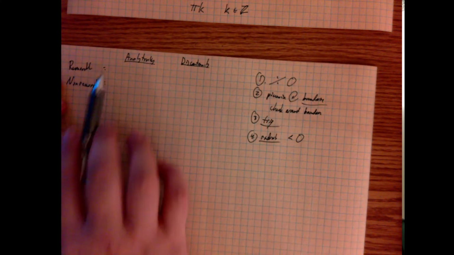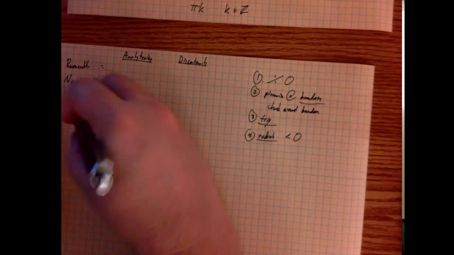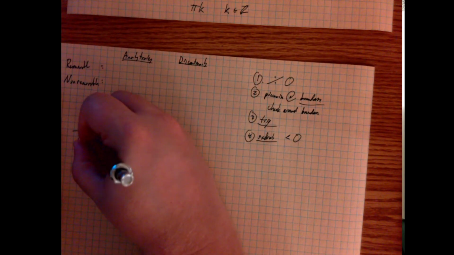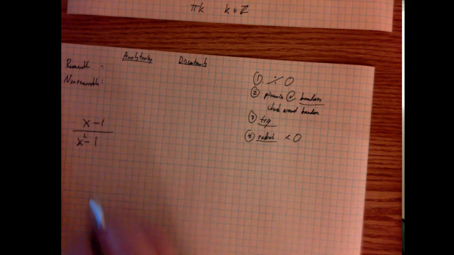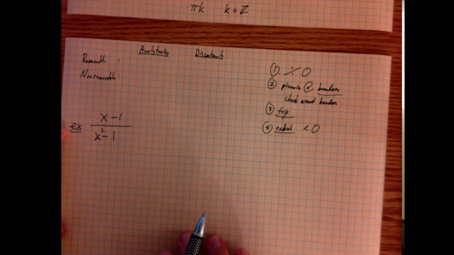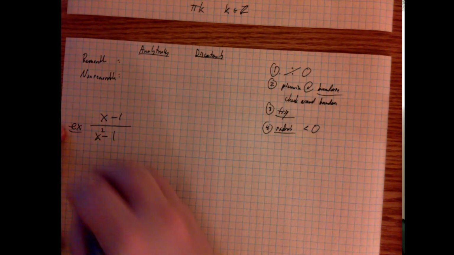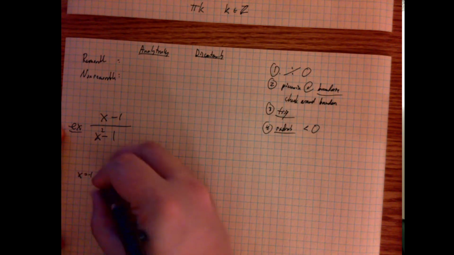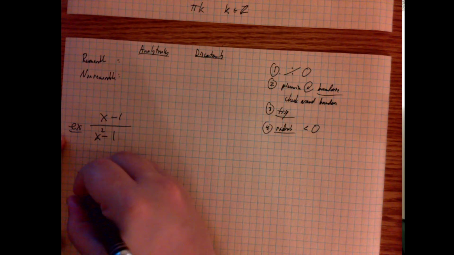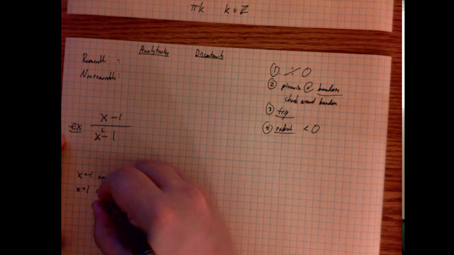So how do we determine whether it's removable or non-removable? Let's look at that specific example. We had x minus 1 over x squared minus 1. Let's look at this specific example to talk about how we can tell which kind of discontinuity we're going to get. From the graph, we knew that x equals -1 was non-removable, and x equals positive 1 was removable.